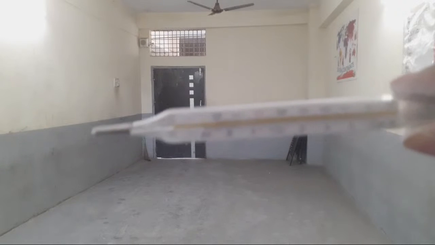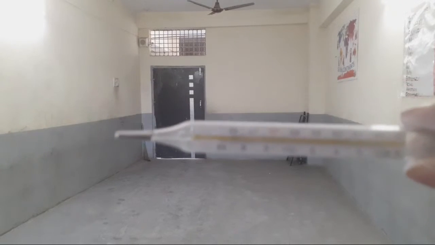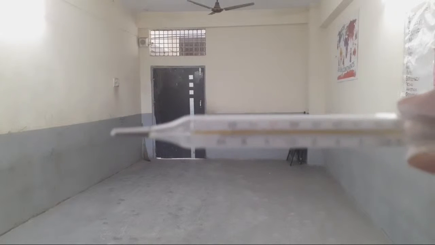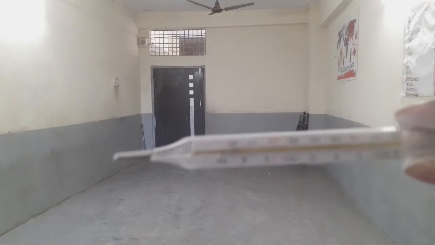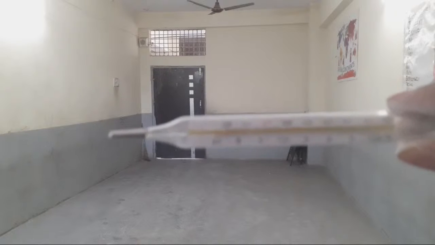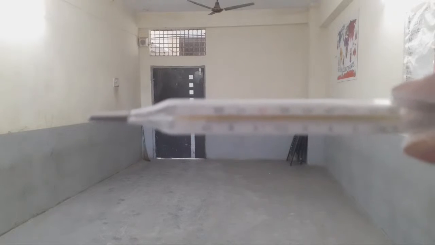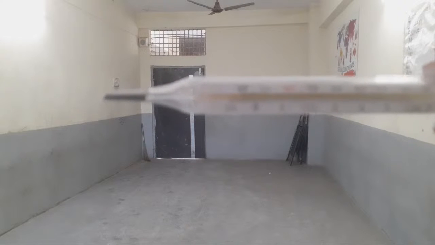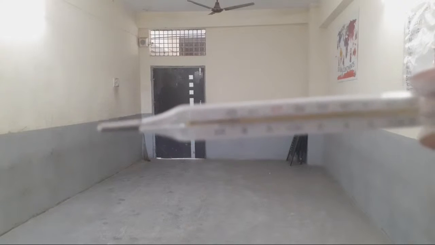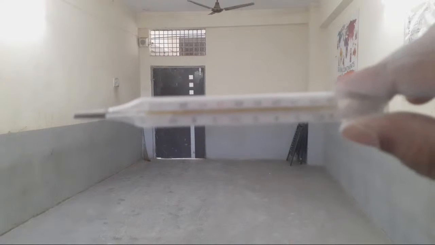That is today's temperature. Today's room temperature is how much? The room temperature now is 35.4 degrees centigrade. Now it will be shown like that only. Clear or not, all the students?